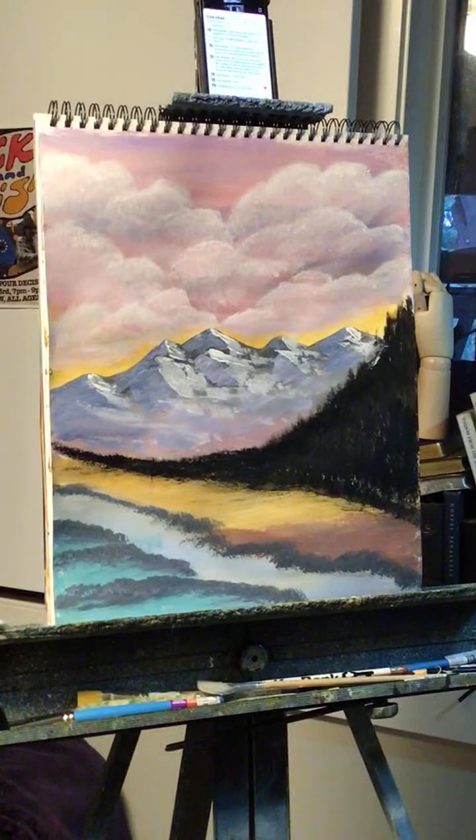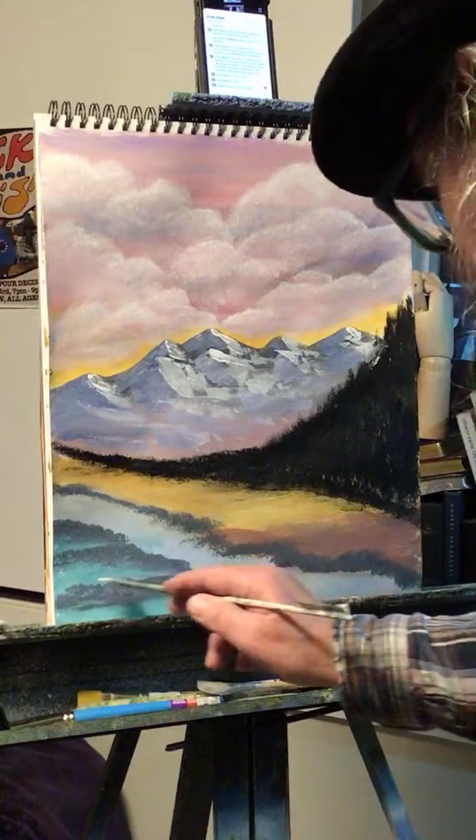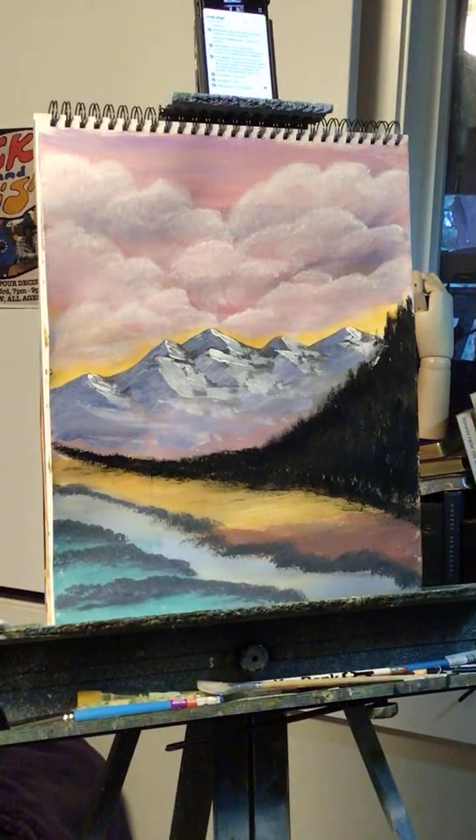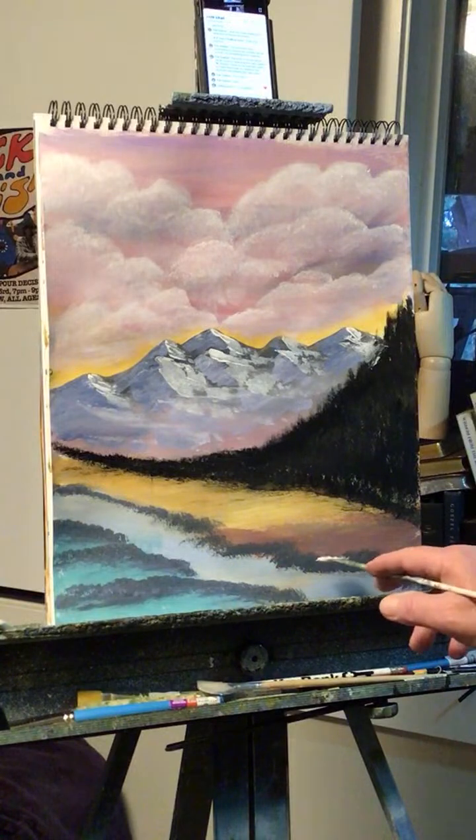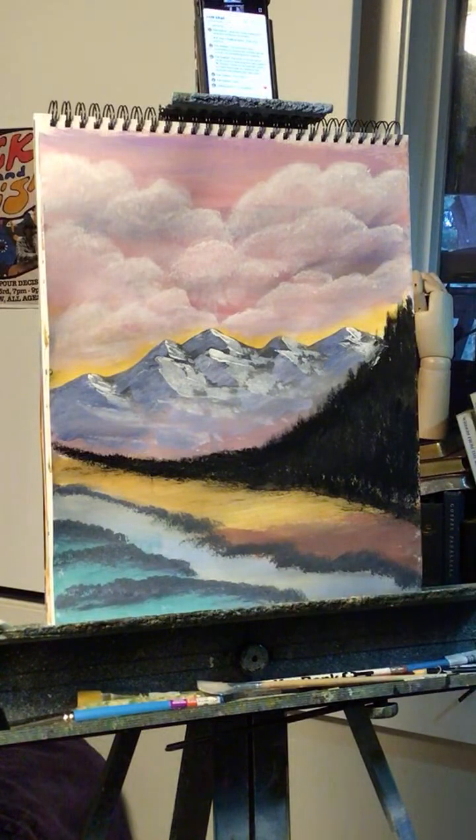All right, I spent enough time on the clouds. Let me highlight these bushes down here now. I want to use the pastel colors. So I'm going to use, for right here, pink and purple.